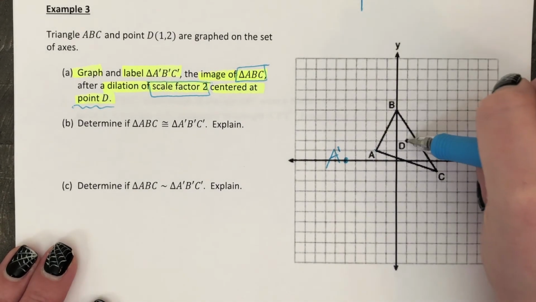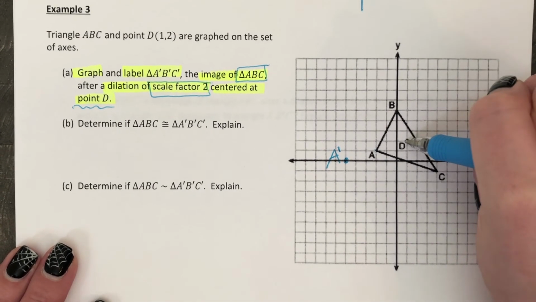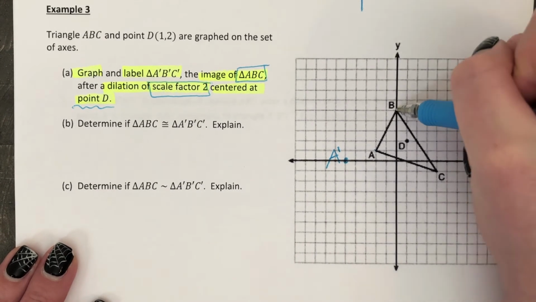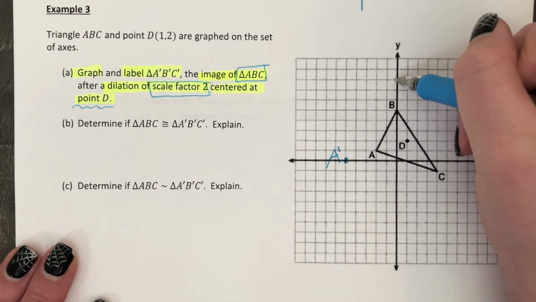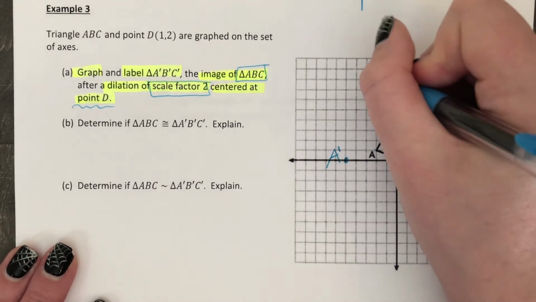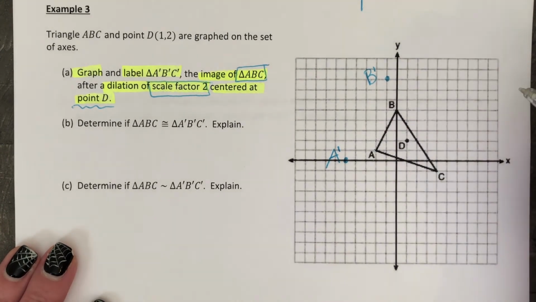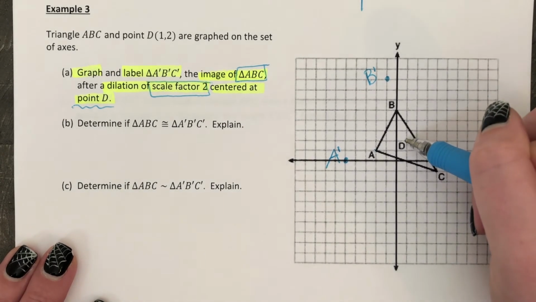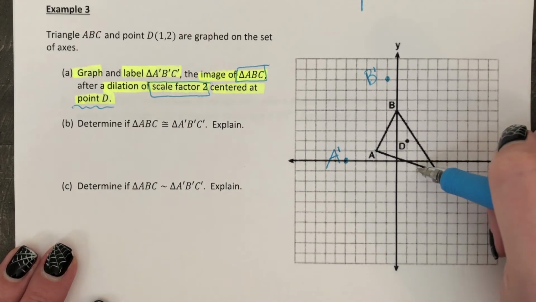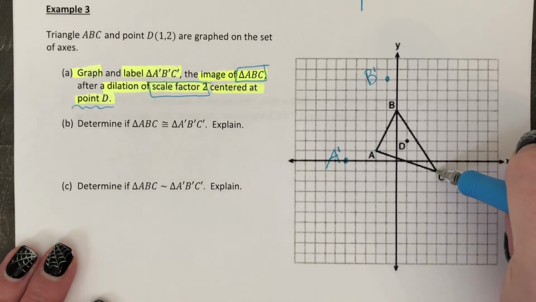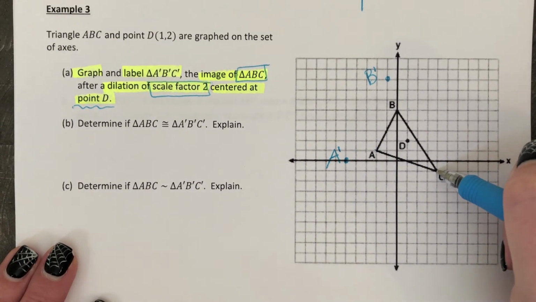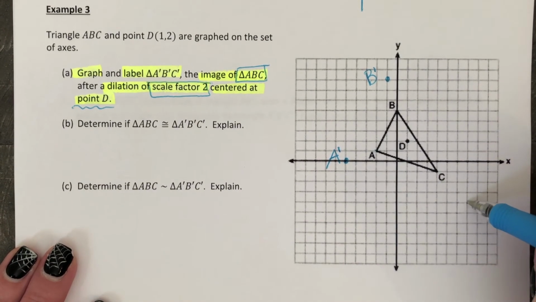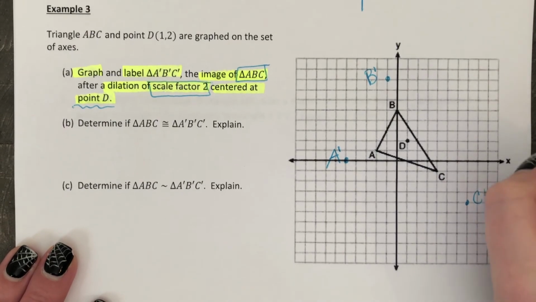Now from my center to get to B, I have to go up 1, 2, 3 to the left 1, but I got to do it again for a scale factor of 2. Up 1, 2, 3 to the left 1. This would be the coordinate for B prime. And then again, from my center to C, I have to go down 1, 2, 3 to the right, 1, 2, 3. But that's a scale factor of 1. I got to do it again for a scale factor of 2. Down 1, 2, 3 to the right, 1, 2, 3. And again, this would be the coordinates for C prime.